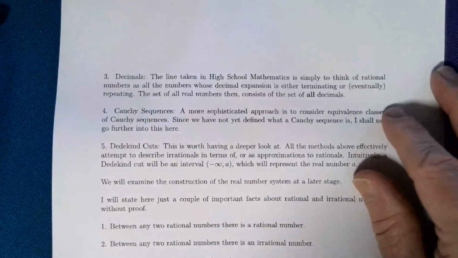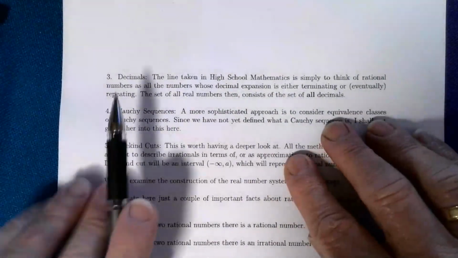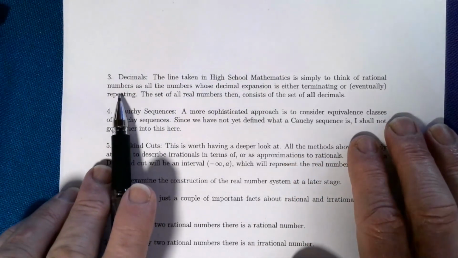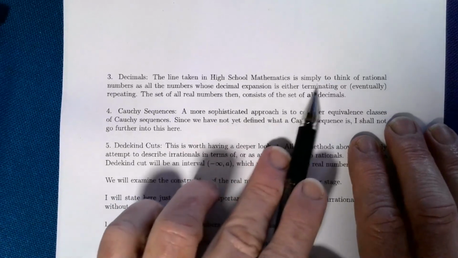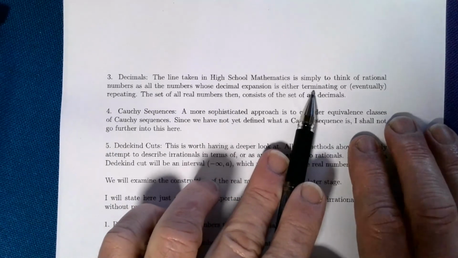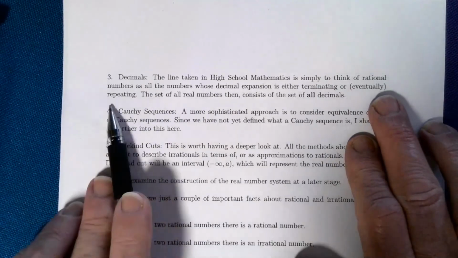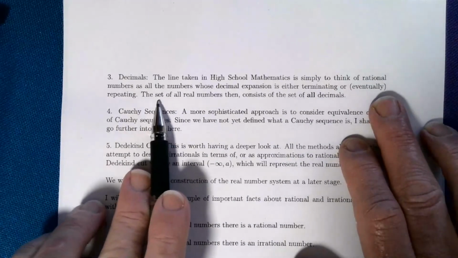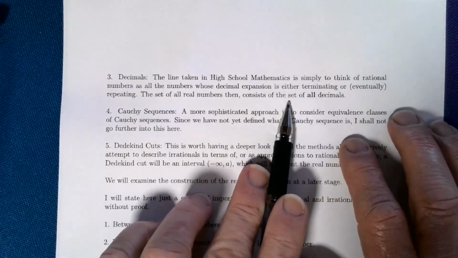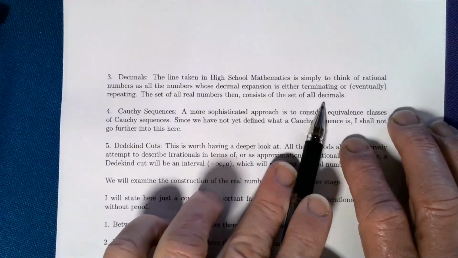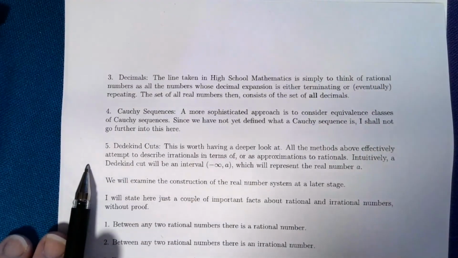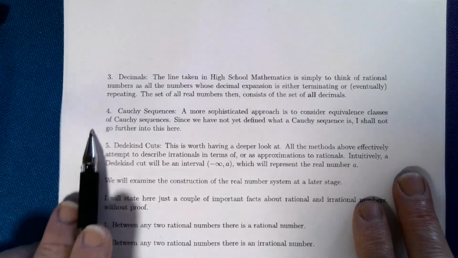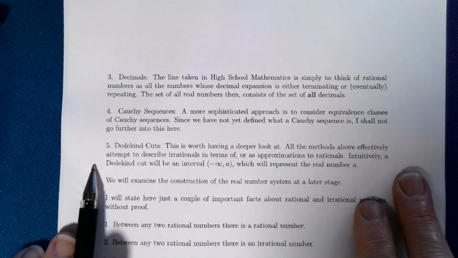One can use decimals, and this is in fact what you do when you're doing this at high school. The line taken in high school is simply to think of the rational numbers as all numbers whose decimal expansion is either terminating or eventually repeating, and the set of all real numbers then consists of the set of all possible decimals. Well, there are some other ones there. We'll be looking a little bit perhaps later at some of these different ways of defining the real numbers.